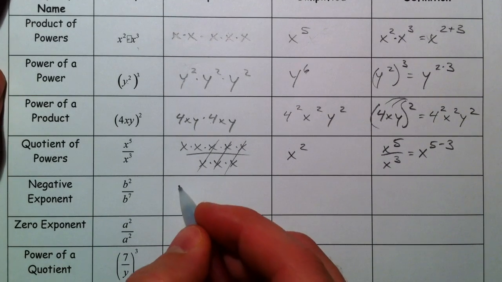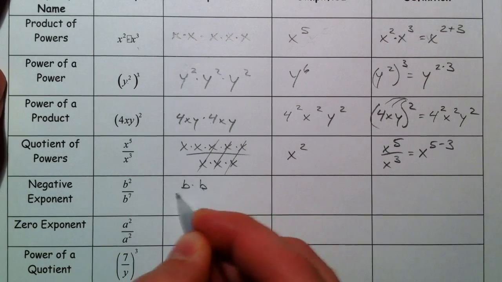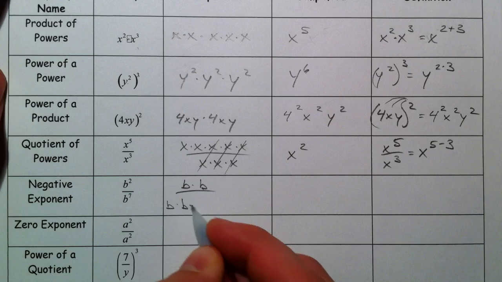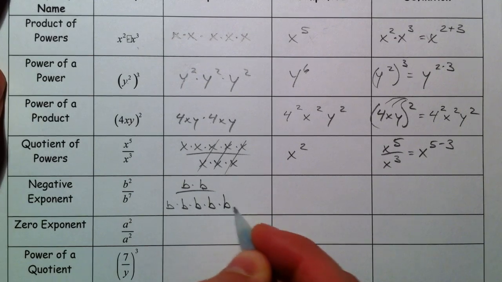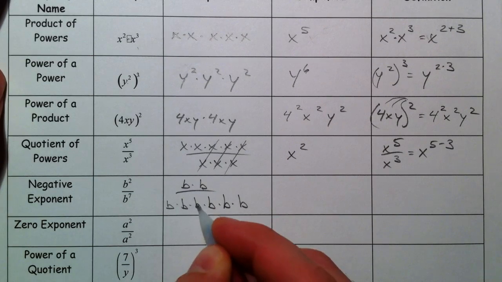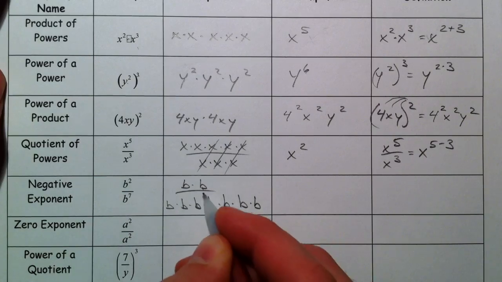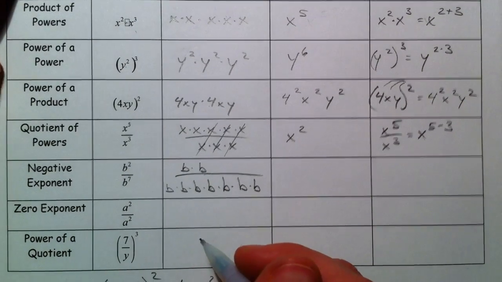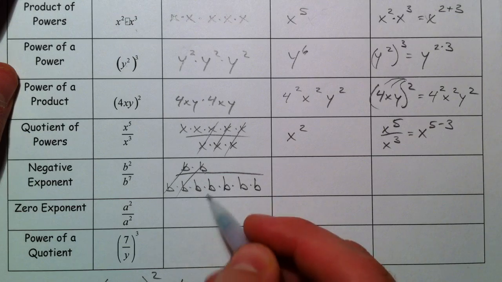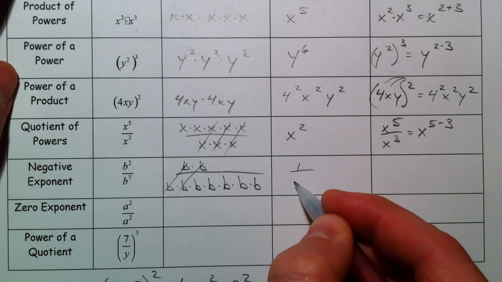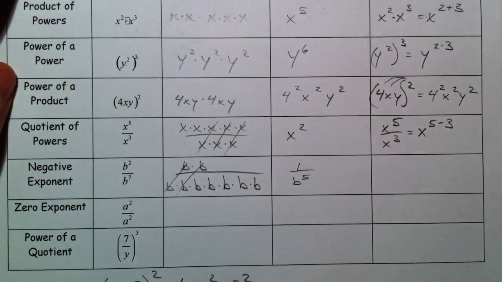So if you subtract and you have 2 b's on top and 7 b's on the bottom: 1, 2, 3, 4, 5, 6, 7. So 2 of the b's cross out and you're left with 1 over b to the 5th.